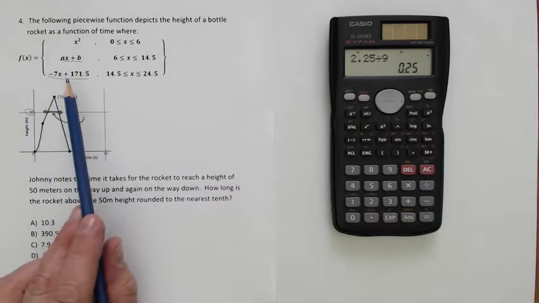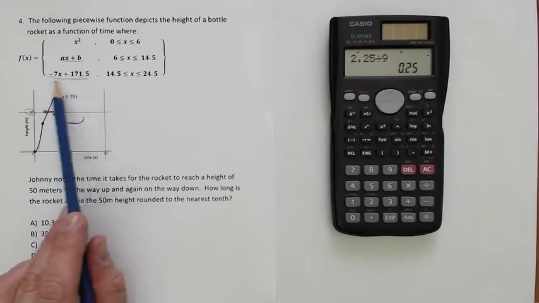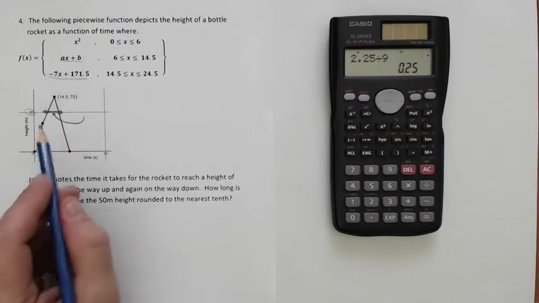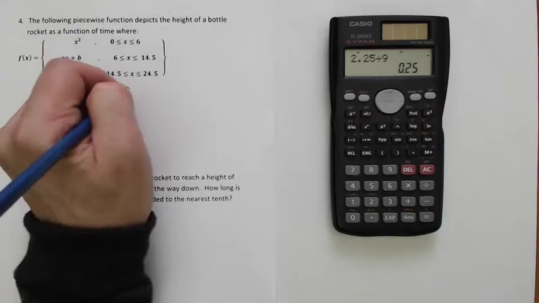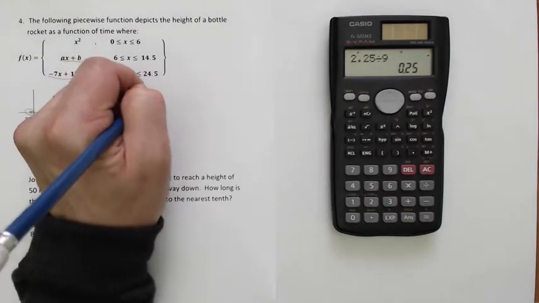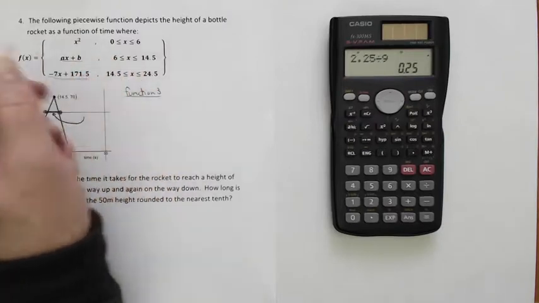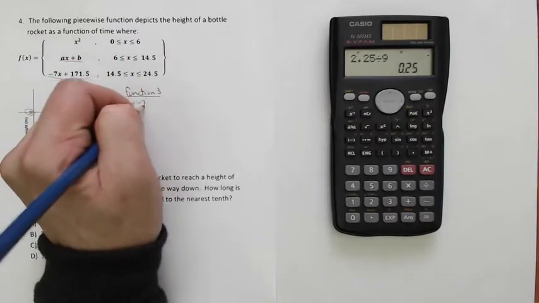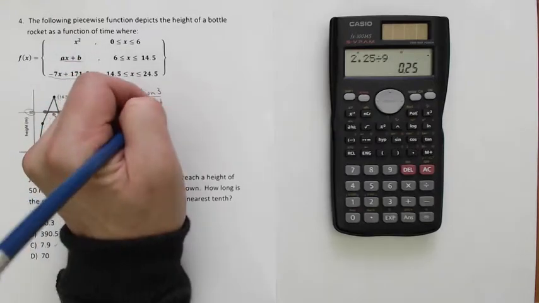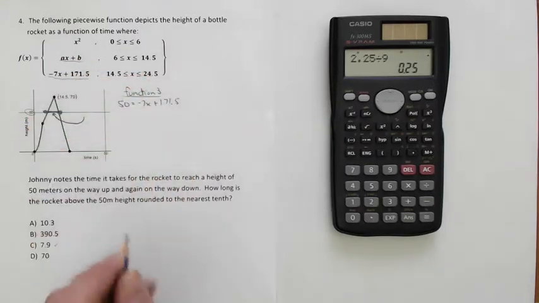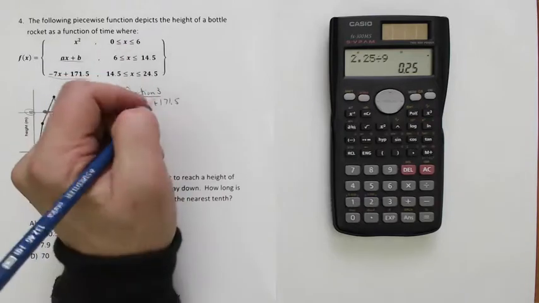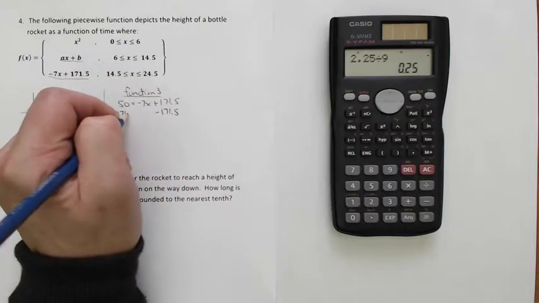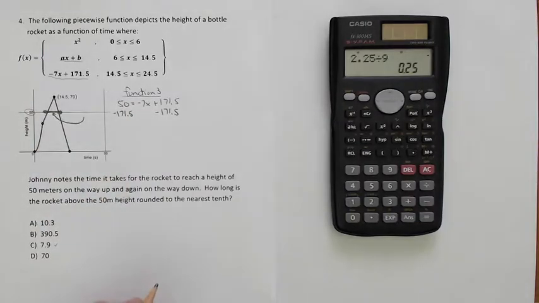Now on this function, we're good to go. We can plug it in. We know when the y is 50, we can solve that. We should go ahead and do that now. So for function 3, y is equal to 50, negative 7x plus 171.5. So I'm going to subtract 171.5 from both sides of that equation.